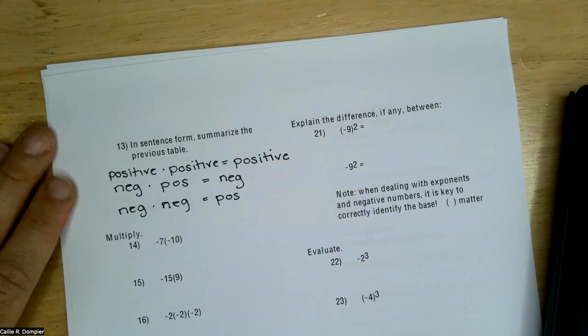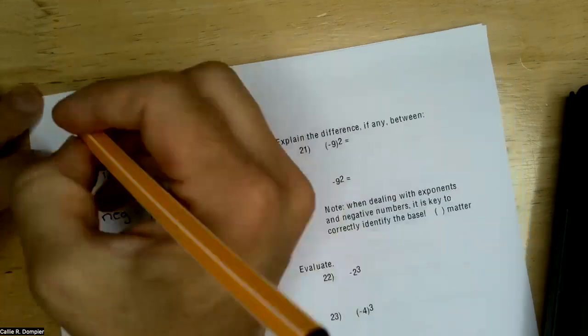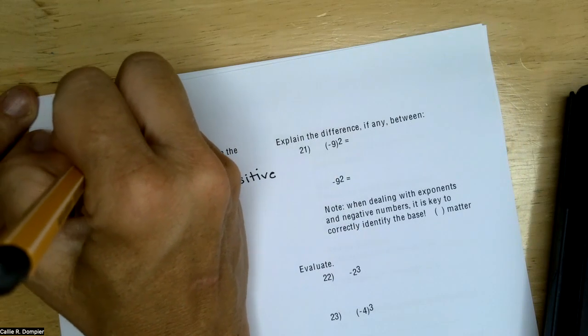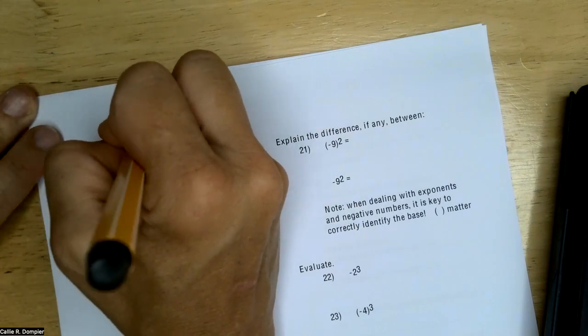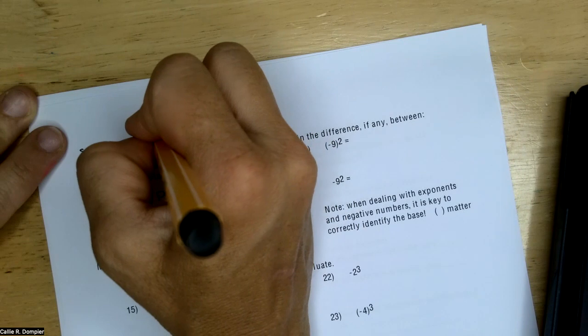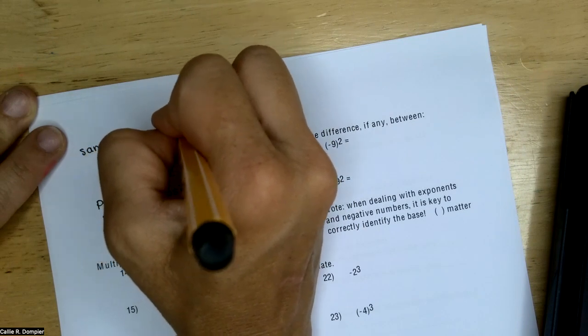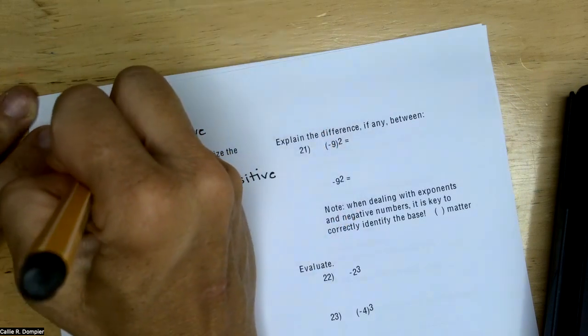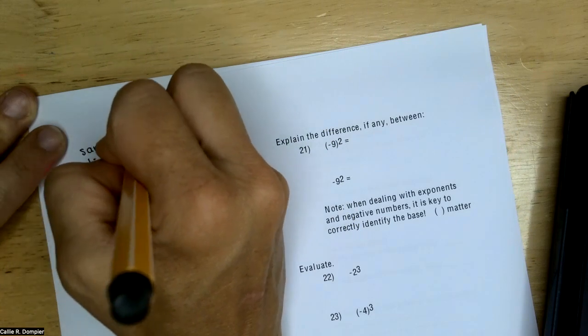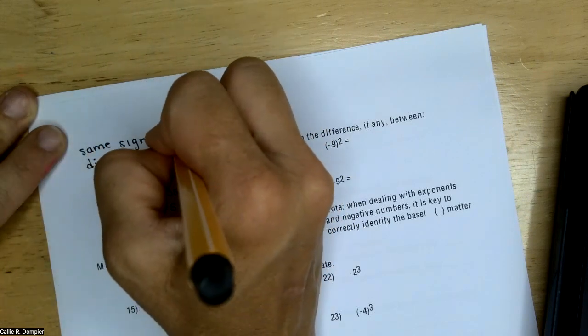So if the signs are the same, it's positive. If the signs are different, it's negative. But that's only for multiplication or division, different sign, negative.